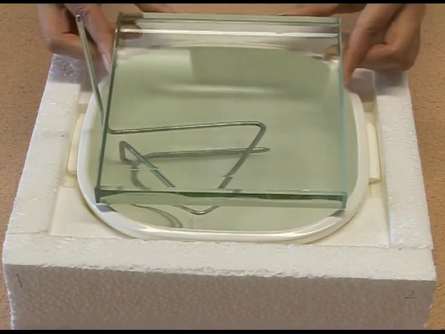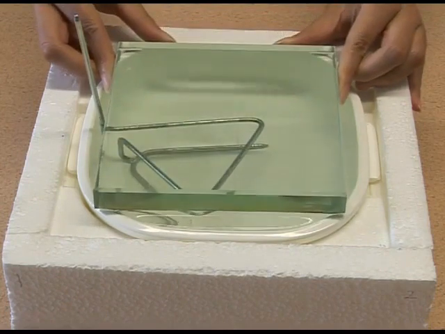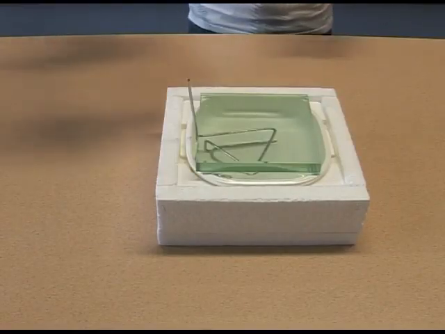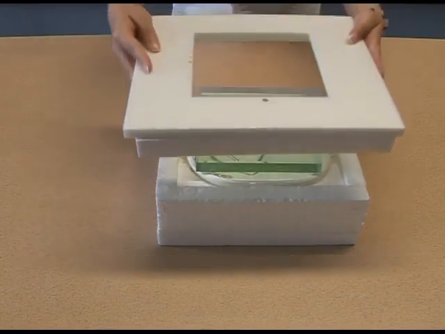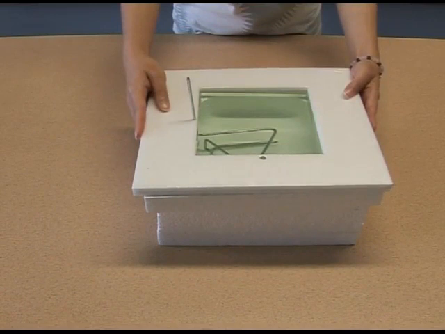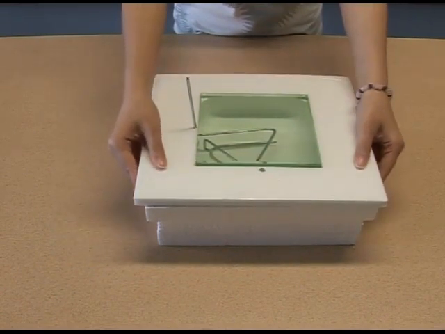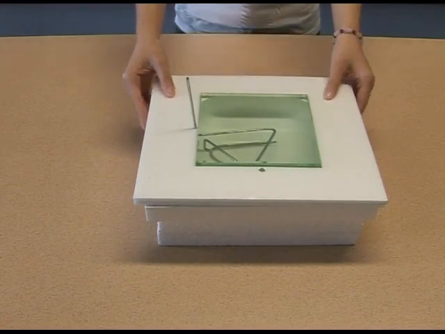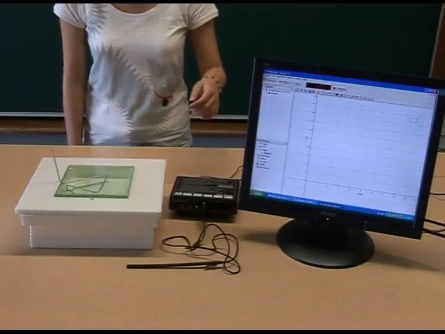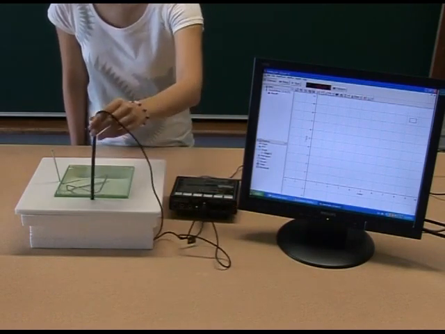Gently place a sheet of single glazed glass on top of the water. Then cover the box with a polystyrene lid. Now, place a temperature sensor on the pre-punched hole on the lid.